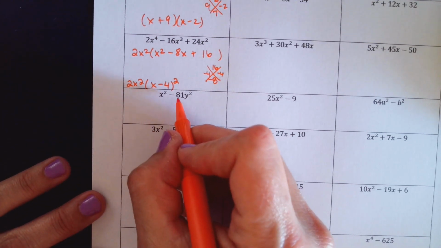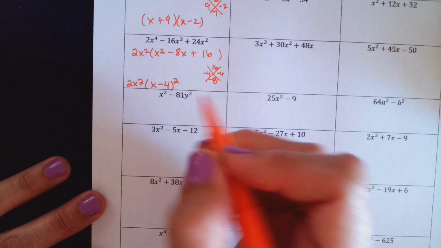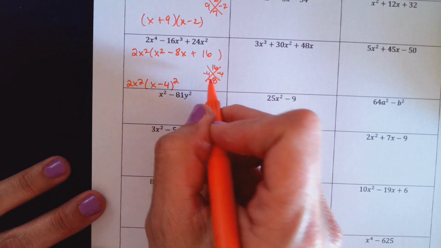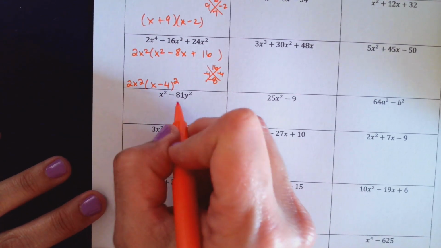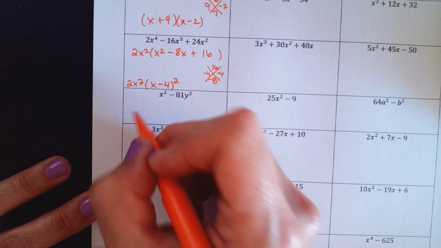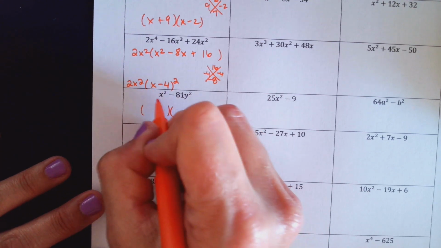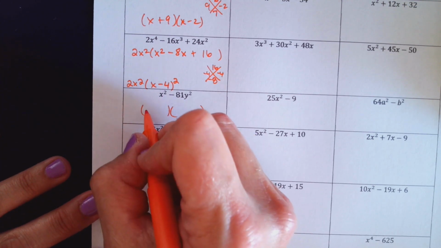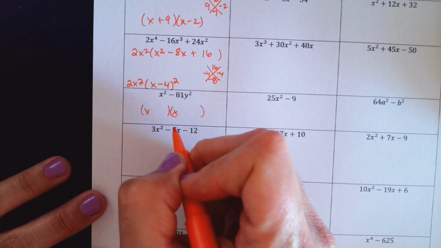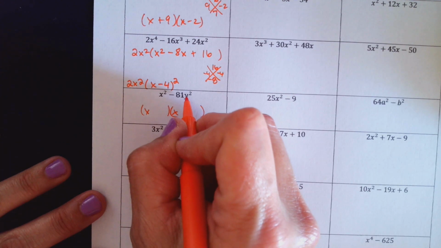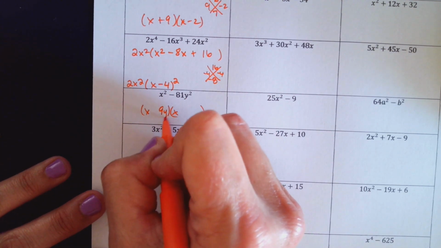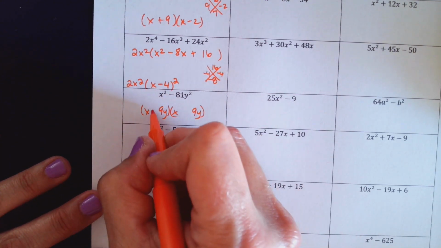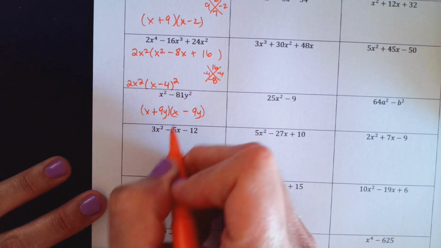I got x squared, I got 81y squared. So what I'm going to do, I'm not even going to draw an x. I could if I needed to, but it's kind of more simple than that, I don't really need to do all that work. So I'll put my two parentheses, they have nothing in common. I'll split up my x, kind of like taking the square root of it. Square root of x squared will be x and x. Square root of 81 is 9, and I'll put part of that y in each spot. So 9y and 9y. If one of them is plus, one of them is minus, that makes my negative 81.